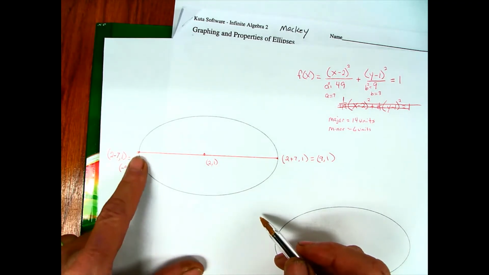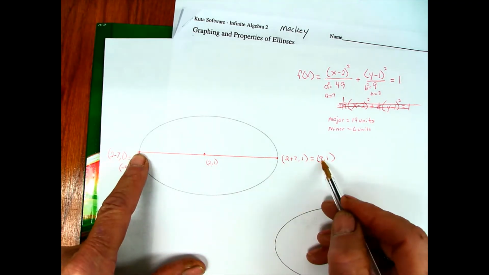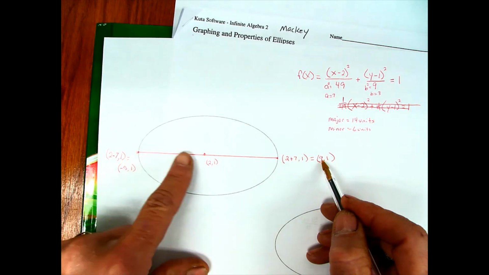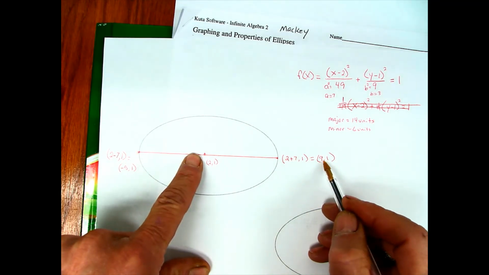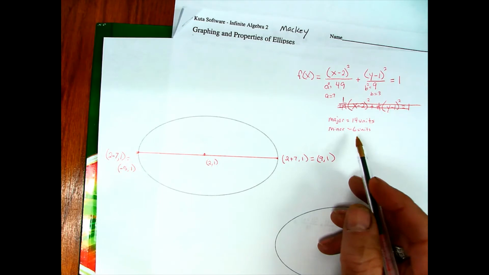All right, so going from -5 to +9, it'll take you 5 to get to 0, 9 more to get to 9, 5 plus 9, 14.